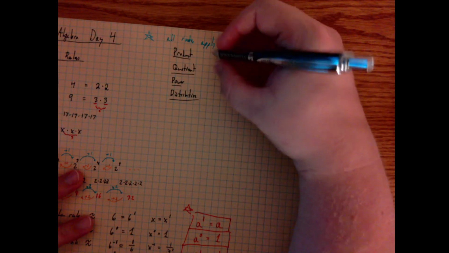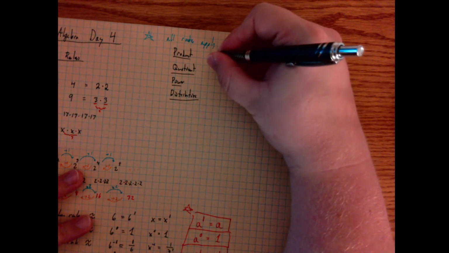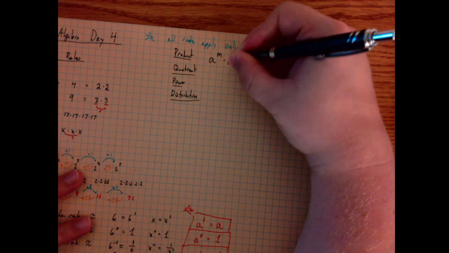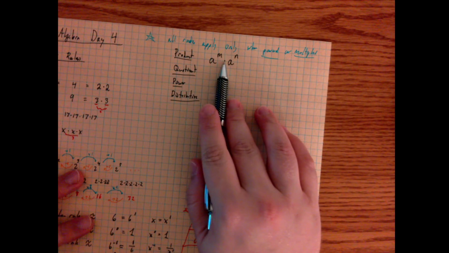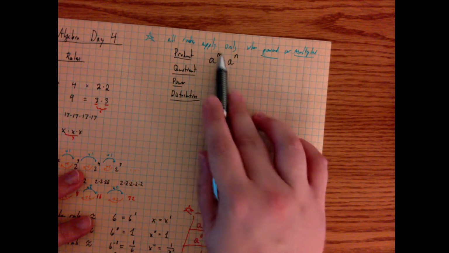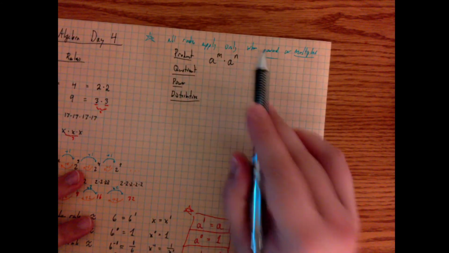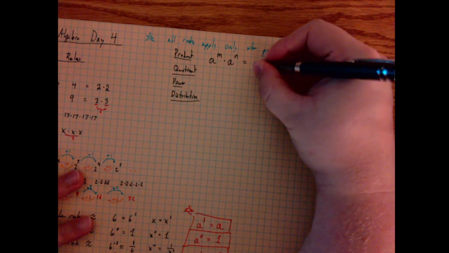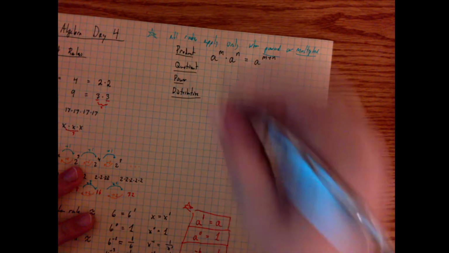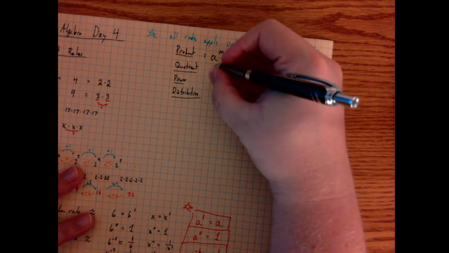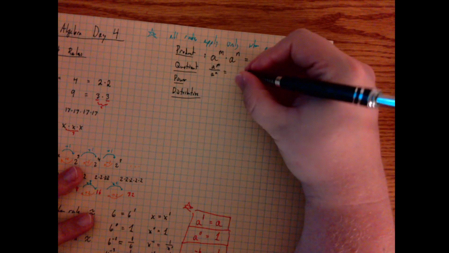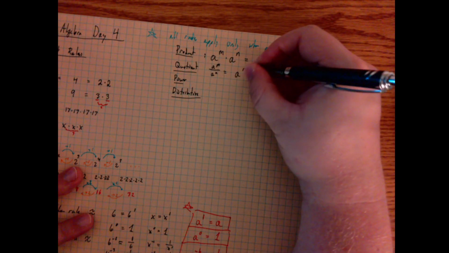Let's look at each one. The product rule. The product rule states if I have two functions, a to the m times a to the n, notice I have exponents and powers being multiplied. So I have an exponent times another exponent. What this means is they will be added together. The quotient rule, if I have the same setup, a to the m over a to the n, what it means is they will be subtracted.